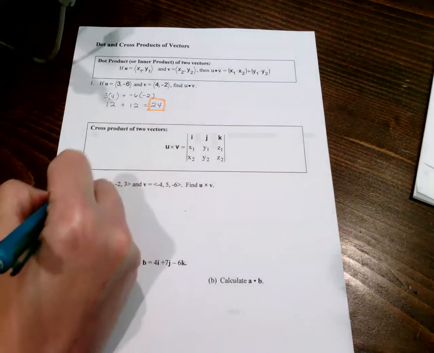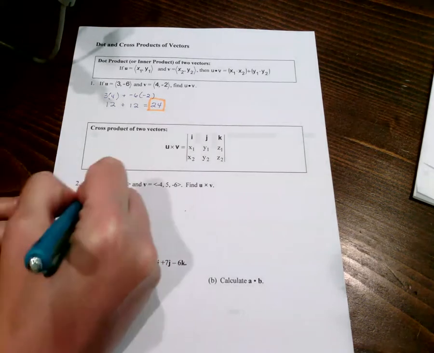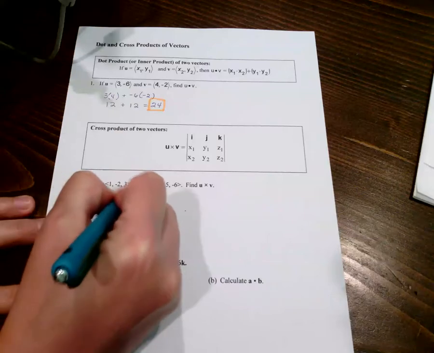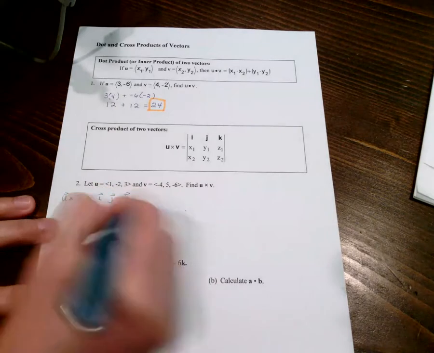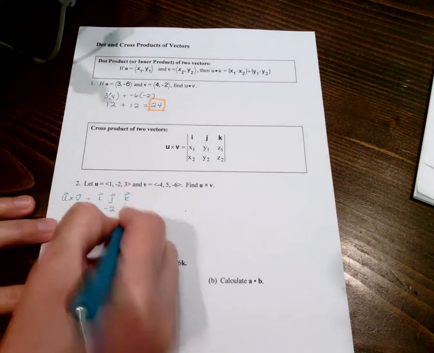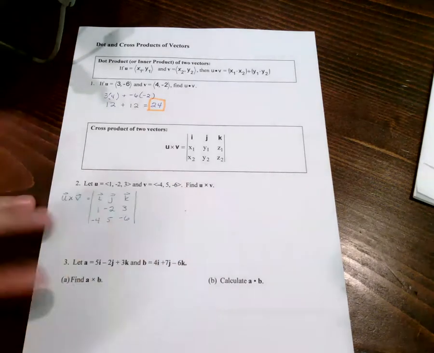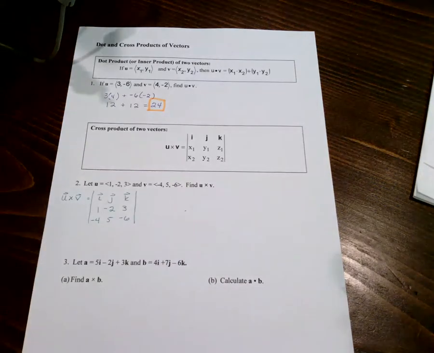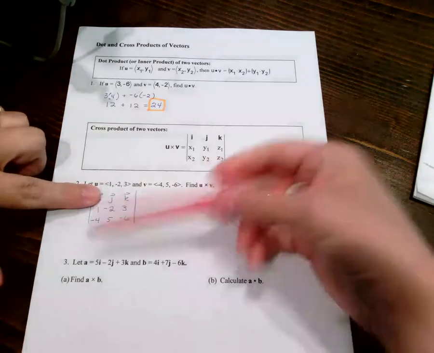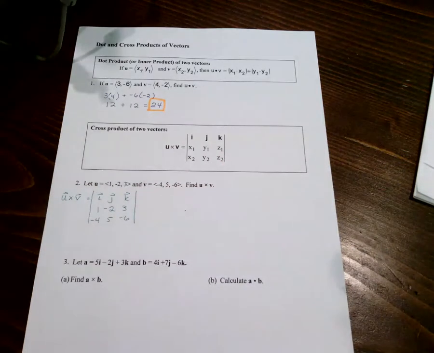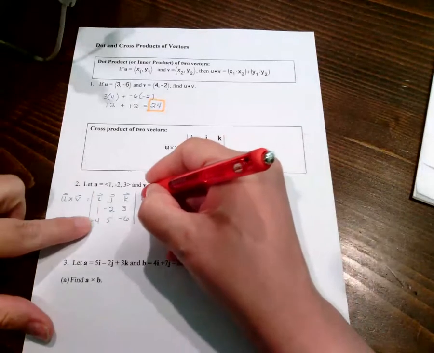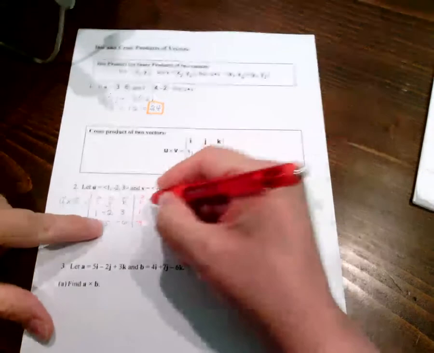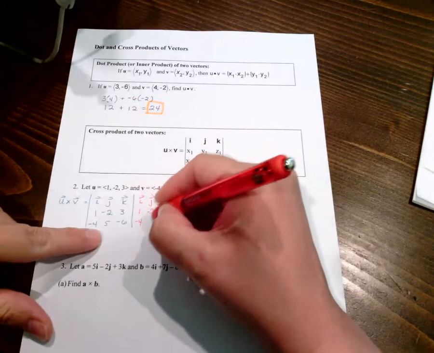So let's set up our cross product here. Remember, row 1 is the unit vectors. Row 2 is one of the vectors you're given, and row 3 is the other vector. Now, when you do a determinant, if you look in the text, you're going to see that we cancel out row 1 and column 1 and then multiply across. I just find it's easier to do a little bit of a shortcut. Take column 1 and rewrite it again here, and then take column 2 and rewrite it here.